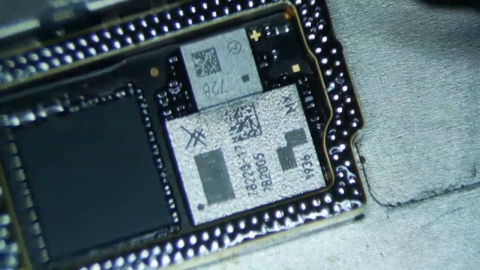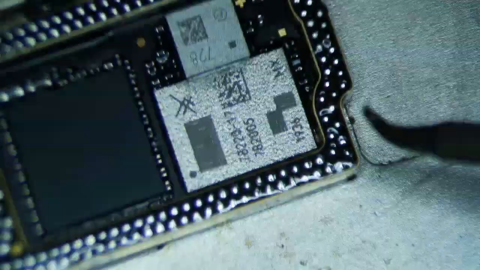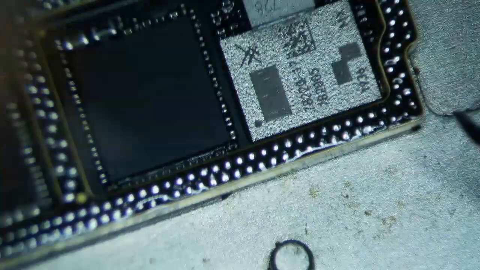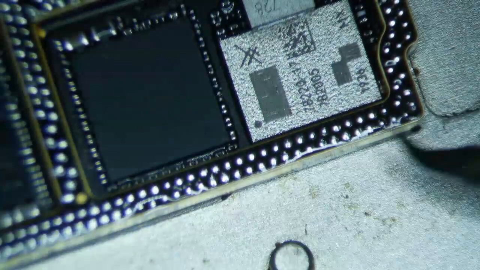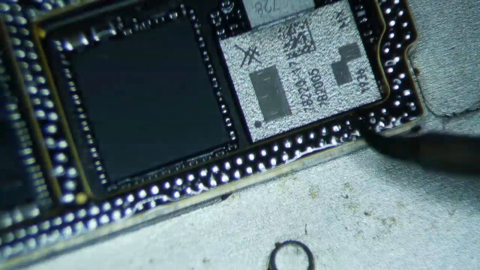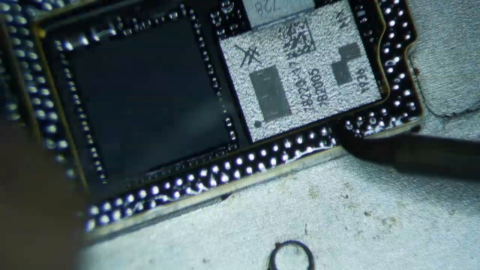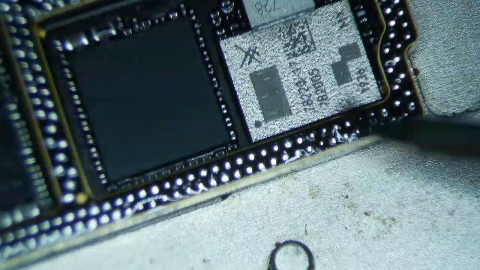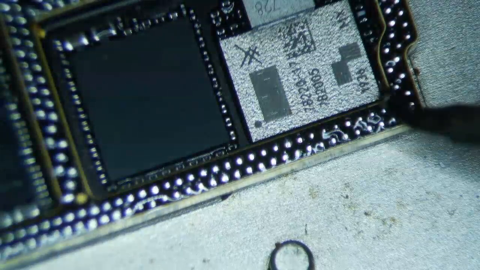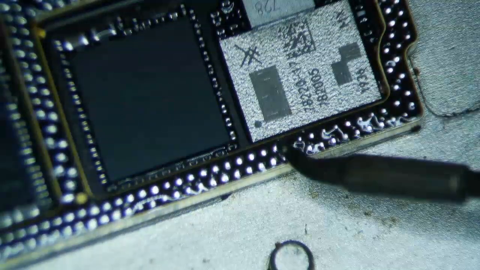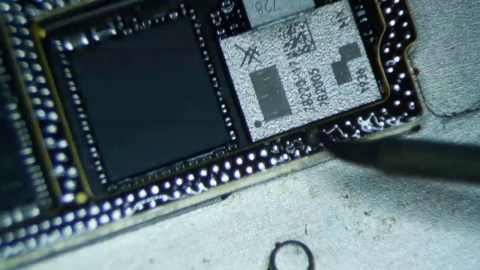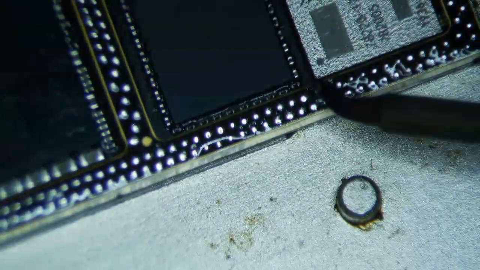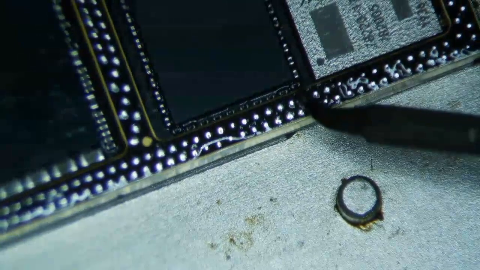Whew. Okay. This whole row right here just has very little solder.